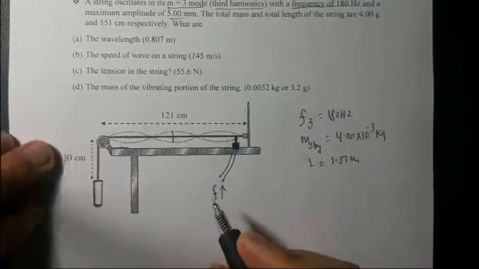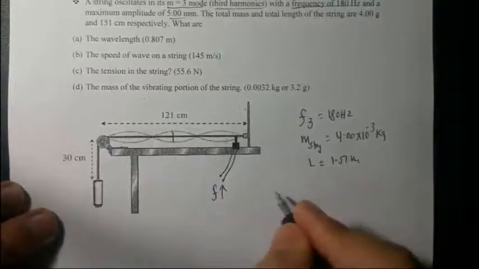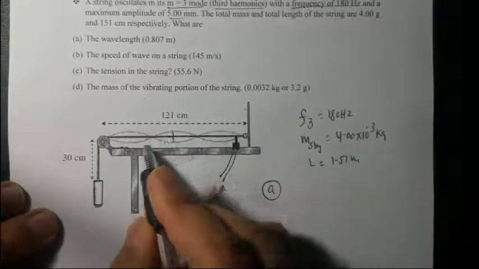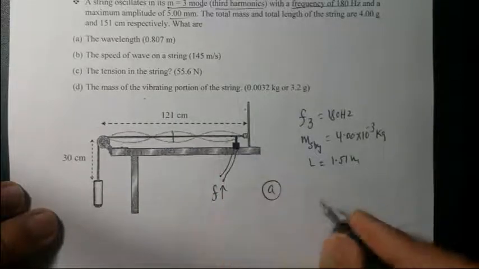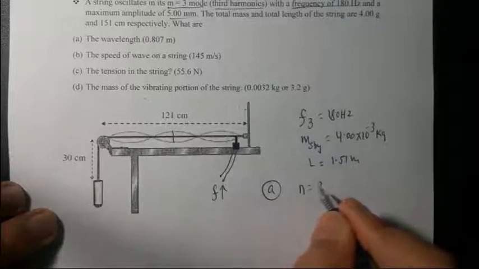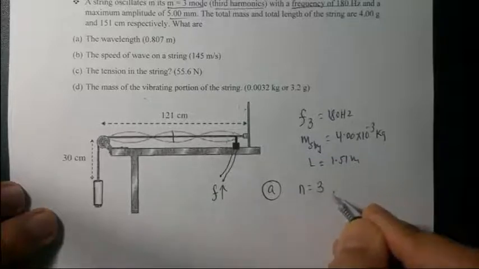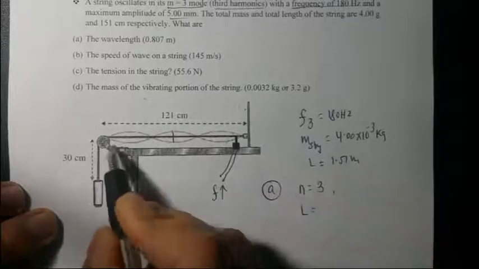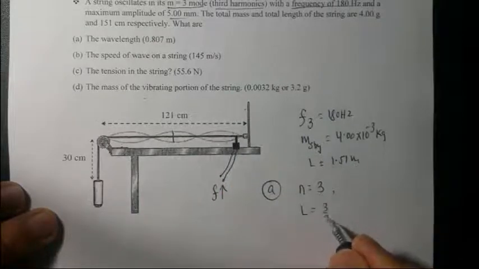First question is, what's the wavelength of this wave? And that's really easy. This is in the third harmonic, so the length has to satisfy 3/2 of lambda.